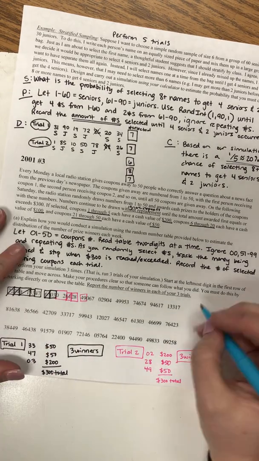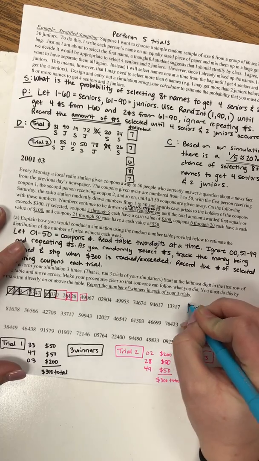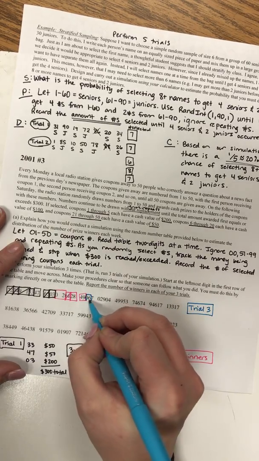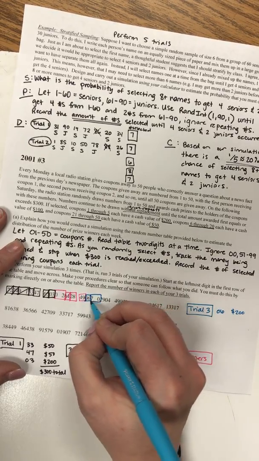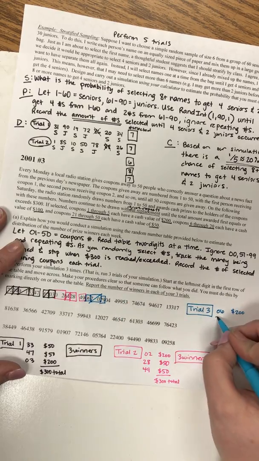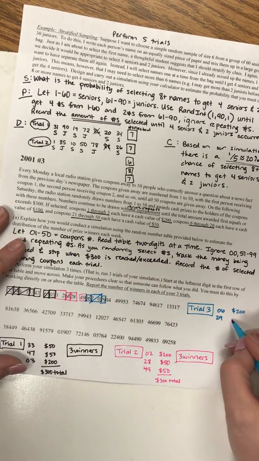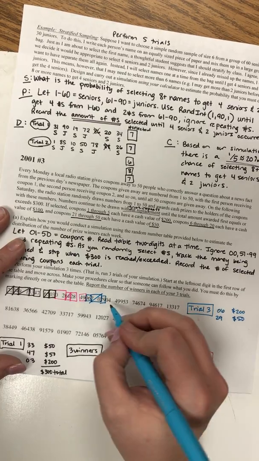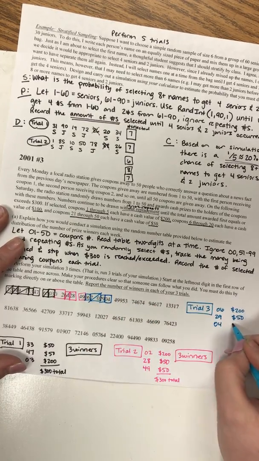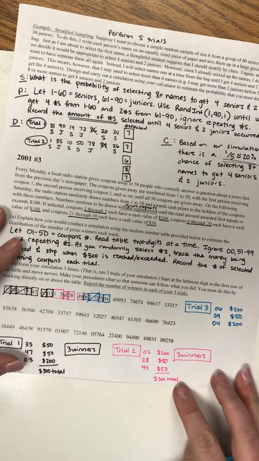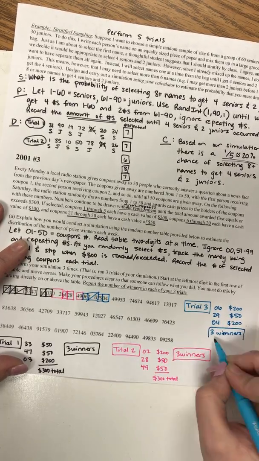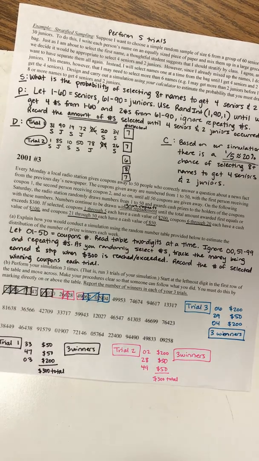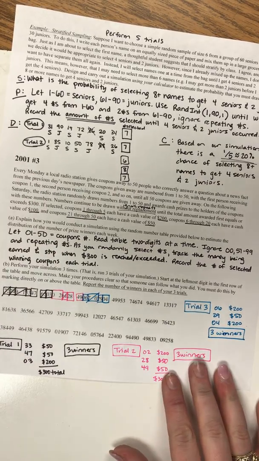Okay, so trial 3. Keep going. Next number says 06, so that's $200. Next number is 70. Ignore. 29 is $50. So we're at $250. Next number says 04, which is another $200. So that's definitely over $300 now. So we're going to stop, and I would say, I can't spell, 3 winners. So it's kind of random that we ended up getting 3 winners, but maybe there's something to that.